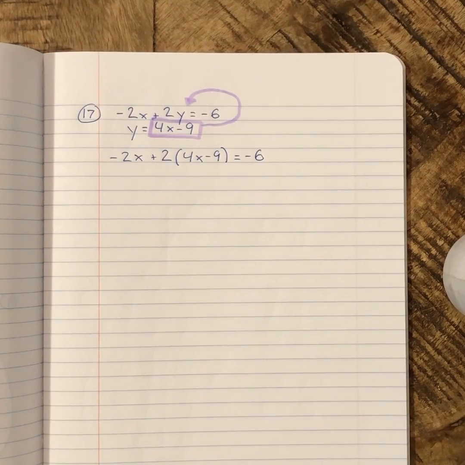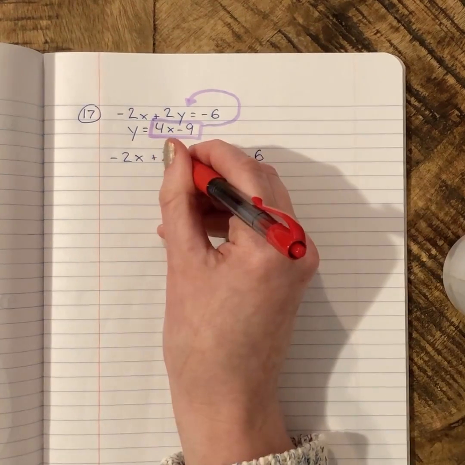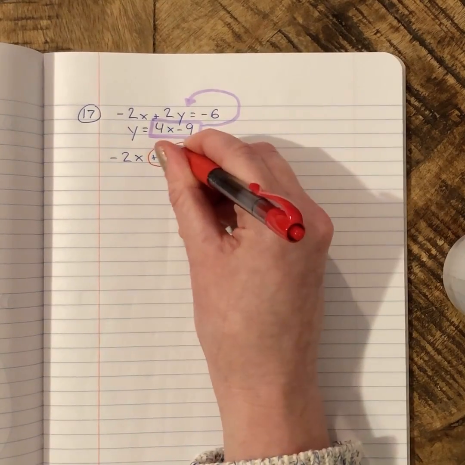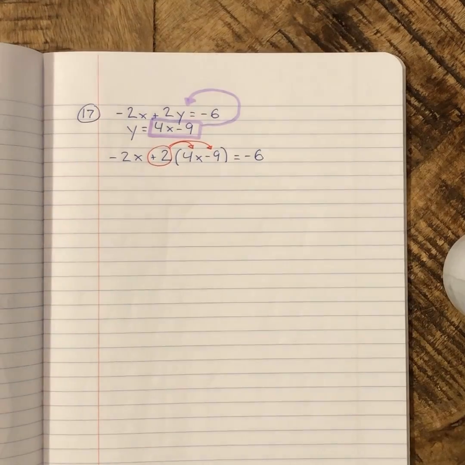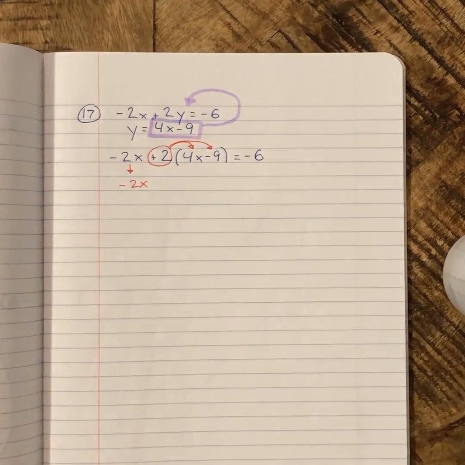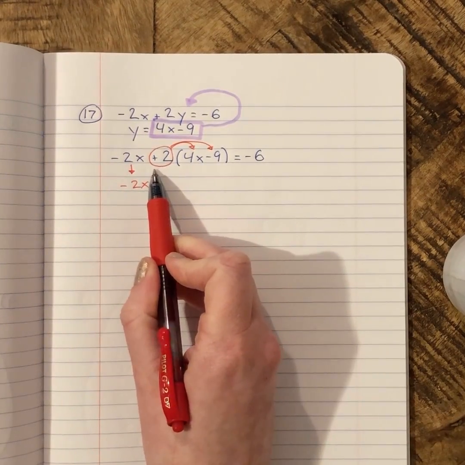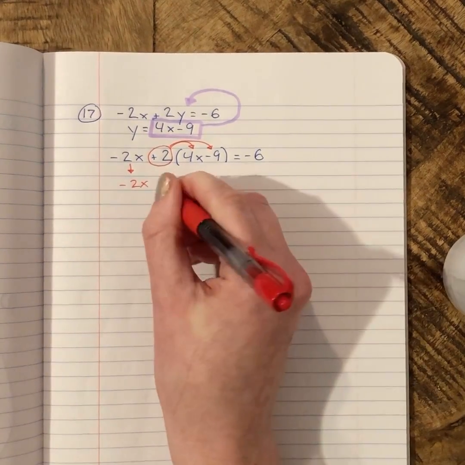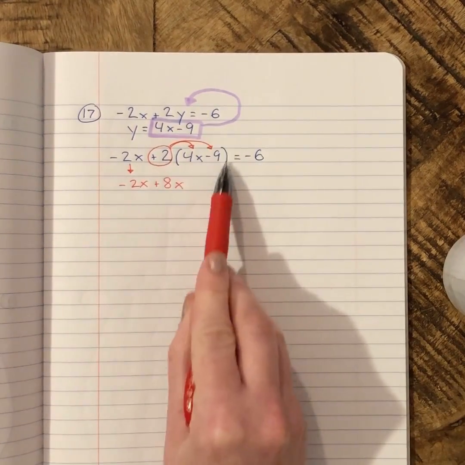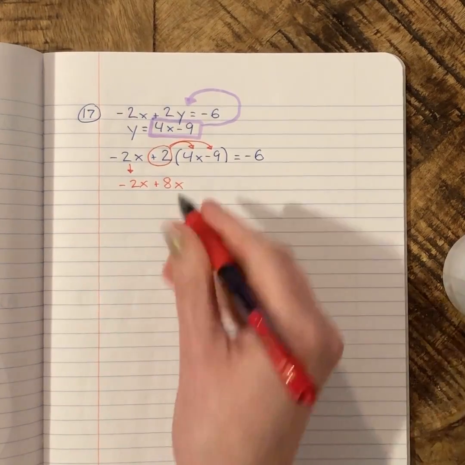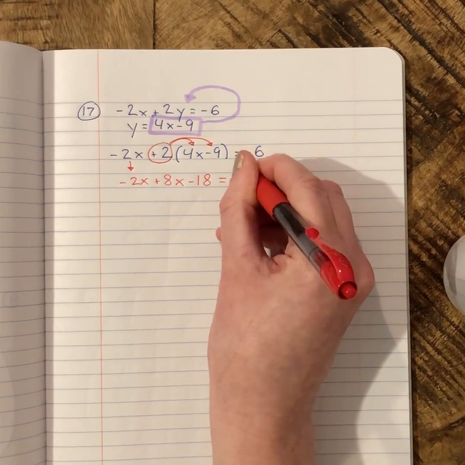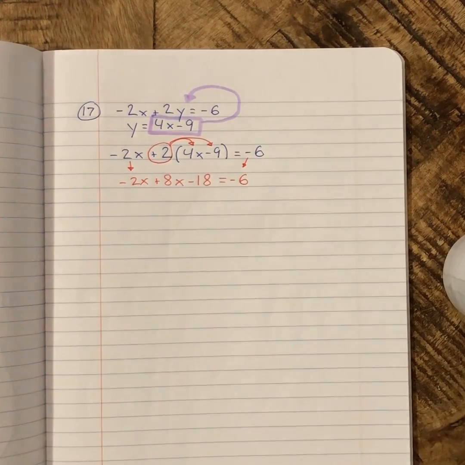My next step is to use the distributive method. I have to take this positive 2 and multiply it to everything inside the parentheses. For now, this negative 2x is going to be written below, negative 2x. Positive 2 times positive 4x is positive 8x. Positive 2 times negative 9 is negative 18, and all of this still equals negative 6.